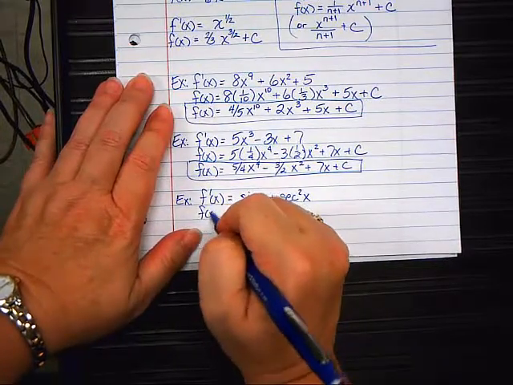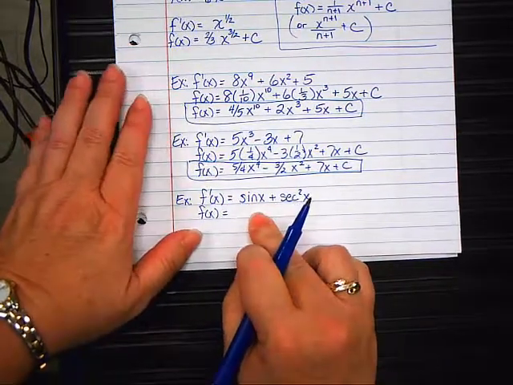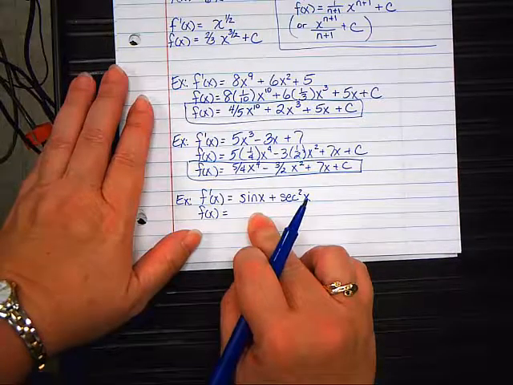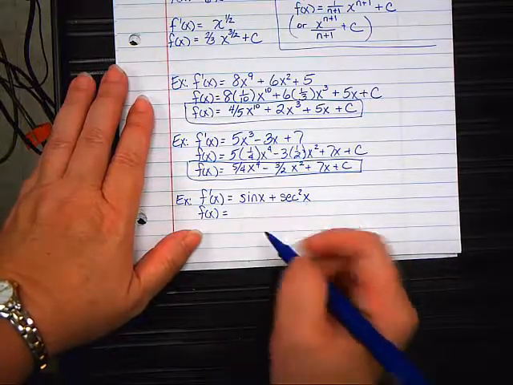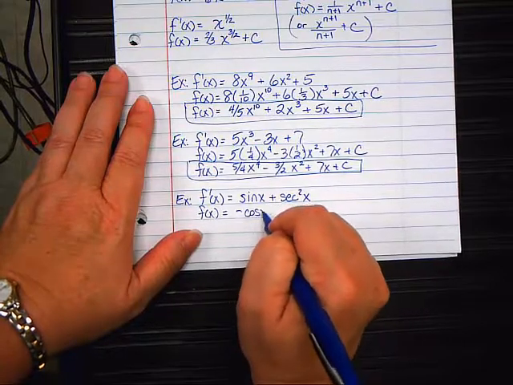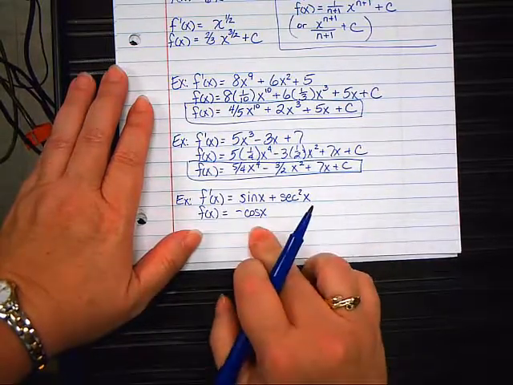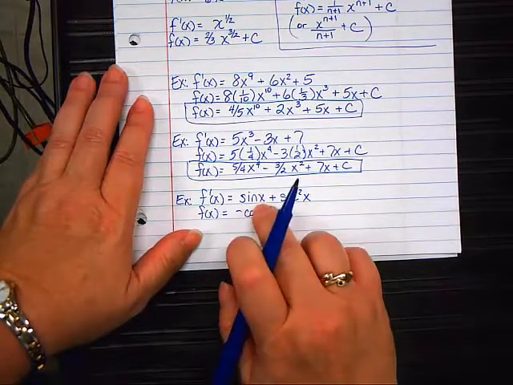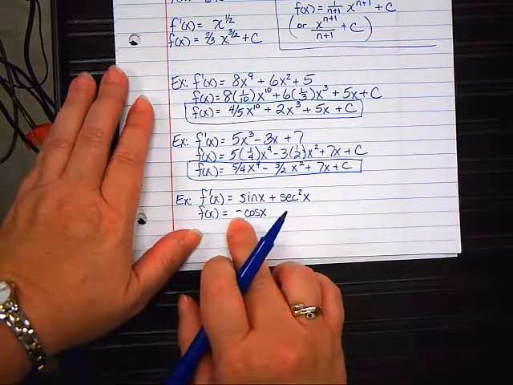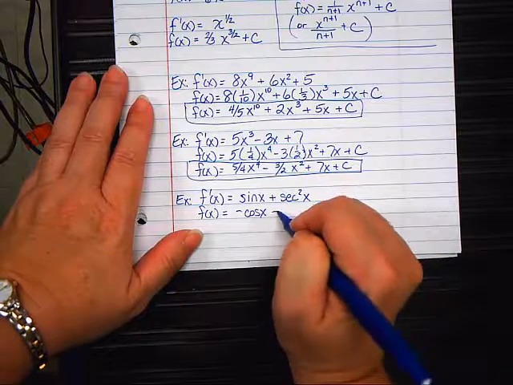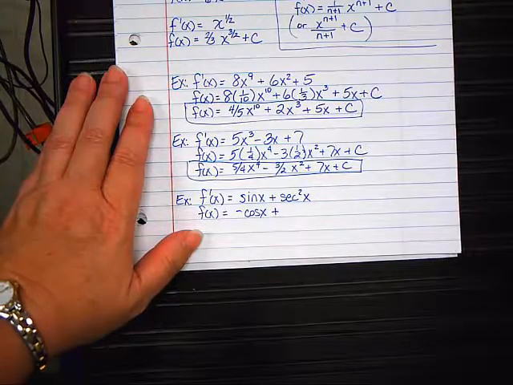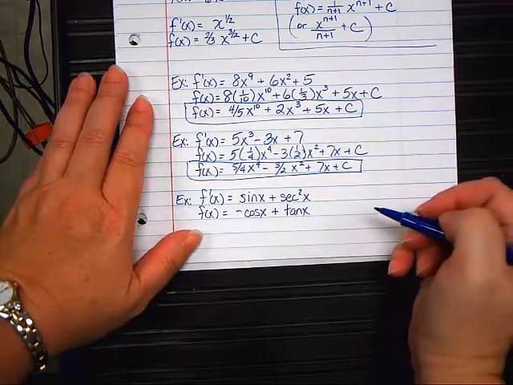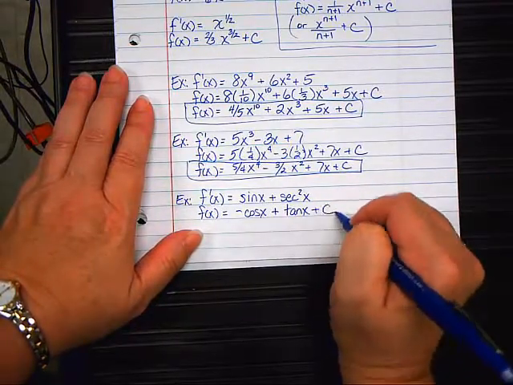Okay. Listen carefully. What is the antiderivative of sine? Negative cosine. Because if you had just written cosine, the derivative of cosine is negative sine, and I want a positive sign, so I need to put a negative there. Plus, what's the antiderivative of secant squared? Tangent, because the derivative of tangent is secant squared. Plus c. The end.